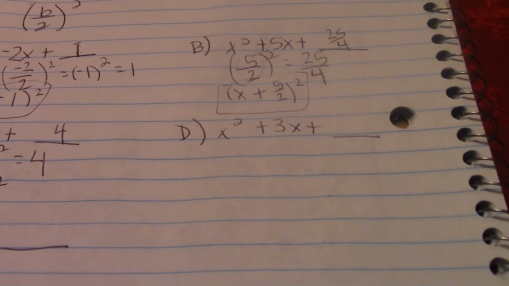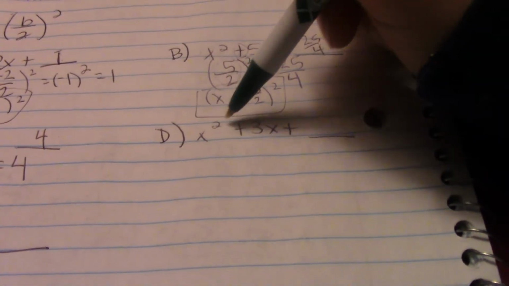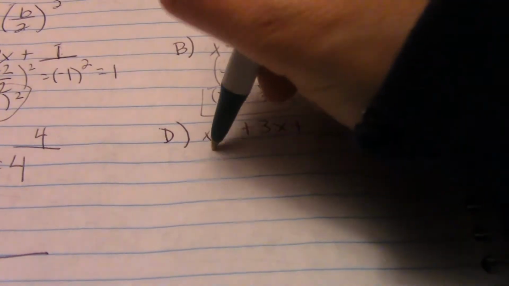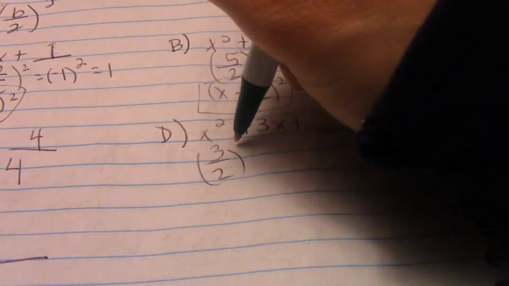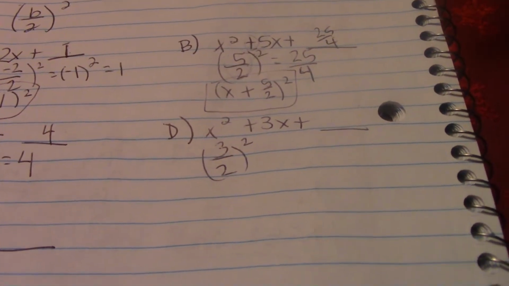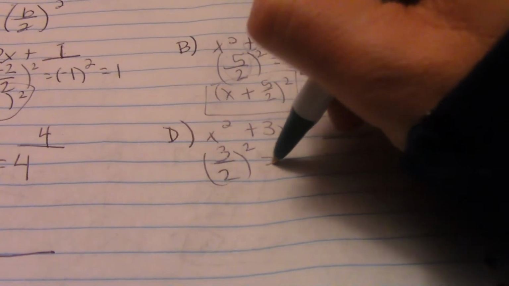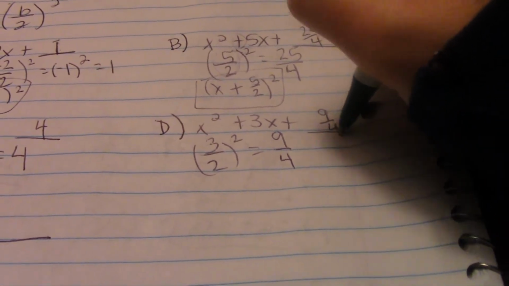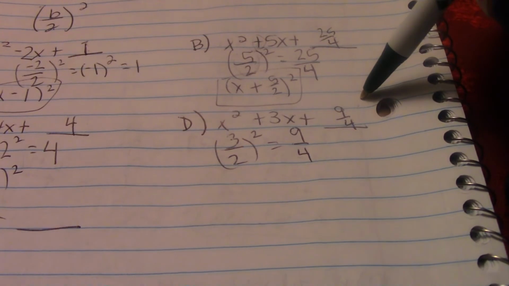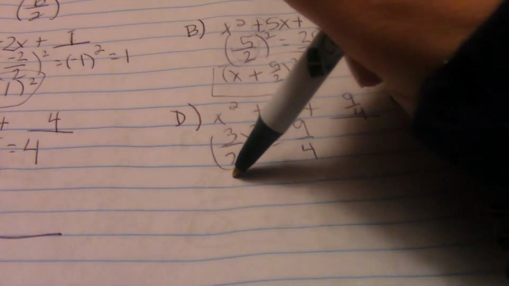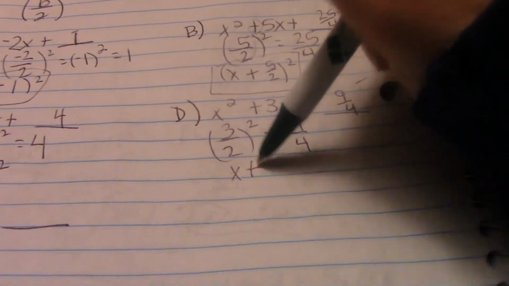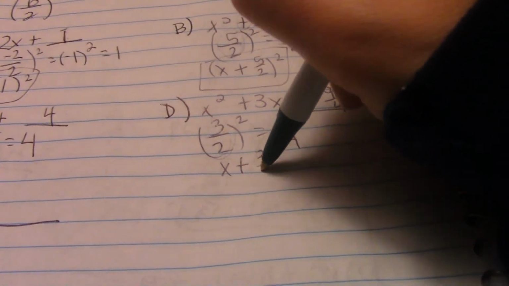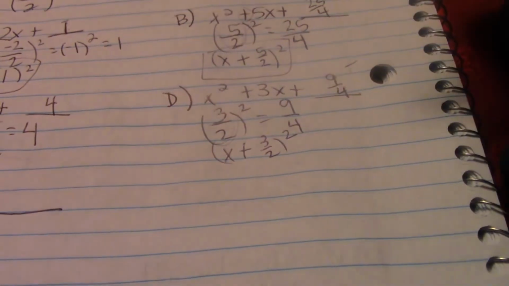Let's do D. We have x squared plus 3x plus blank. Fill in the blank. We're going to use our B again. 3 over 2 squared. It's another fraction I can't reduce. So 3 squared is 9. 2 squared is 4. So plug it in my blank. To factor this, square root of x squared is x. Keep this sign, square root of 9 over 4. Remember, it's back to here. So 3 over 2. And square it.